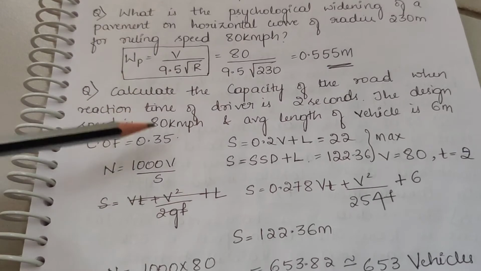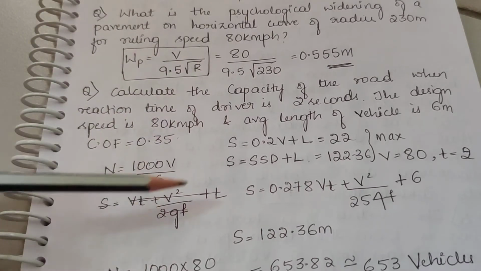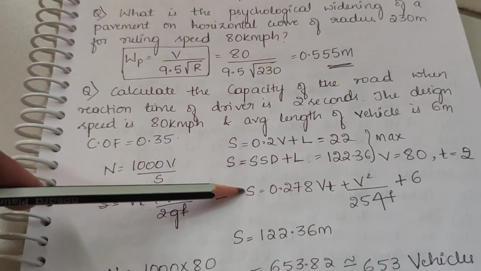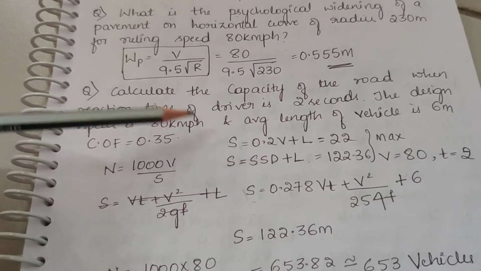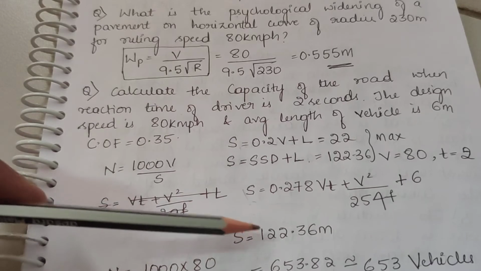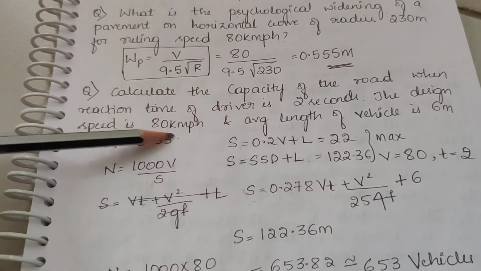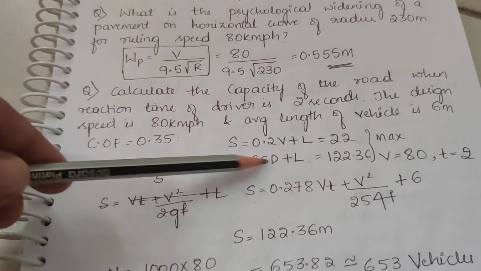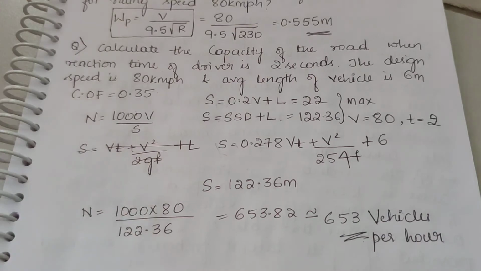Next, calculate the capacity of the road. Same question, capacity of the road. So N is equal to 1000 V by S. There are two conditions; take the maximum value and substitute it. This is the formula to calculate the stopping sight distance, because the stopping sight distance value is not given here, so you need to calculate it using this formula. Since V is in kilometer per hour, this is the formula. Substitute, and you get the maximum value. N is equal to 1000 V by S. N or C, both are the same thing.